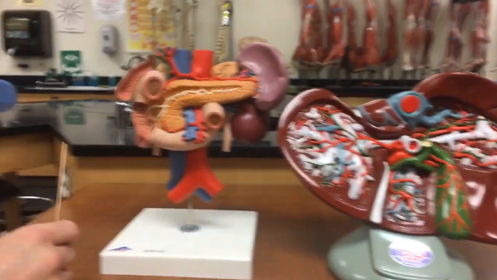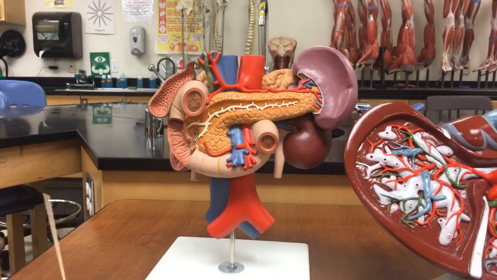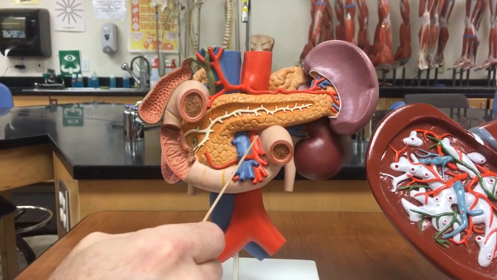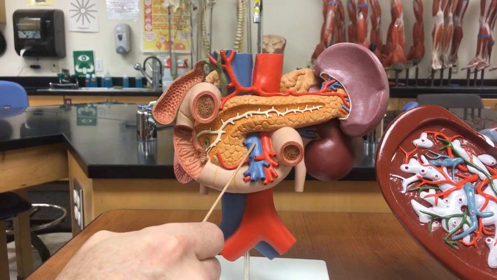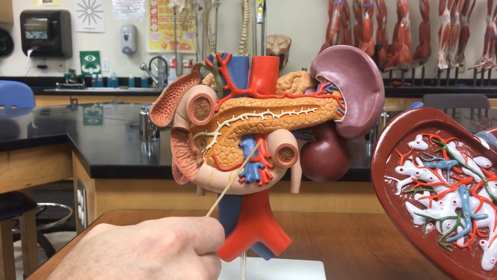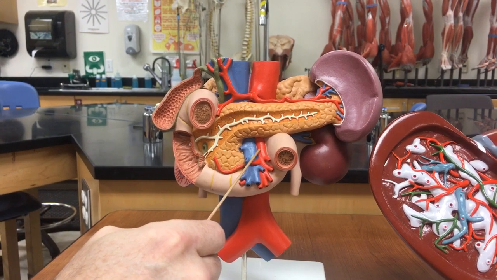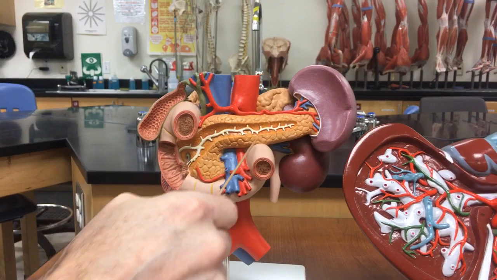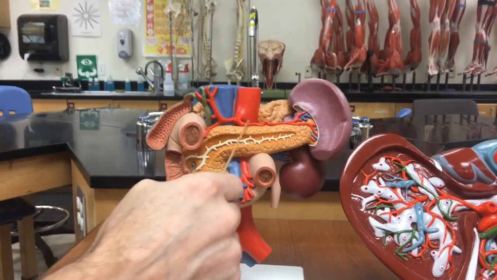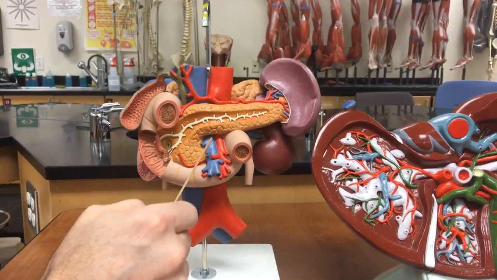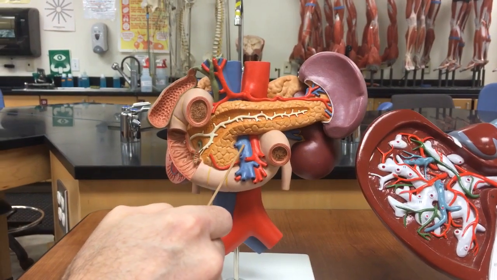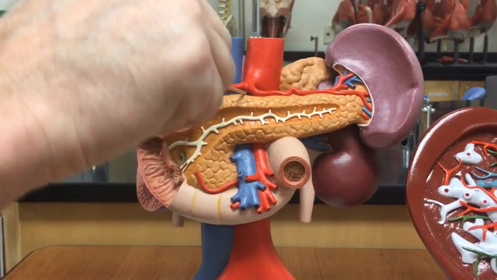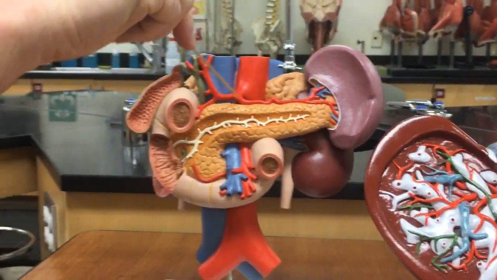Okay, we're looking at blood vessels in the abdominal region, right next to each other here, superior mesenteric artery and vein. The superior mesenteric artery is coming off of the abdominal aorta, and the origin of it is blocked right now by the pancreas. I'll show it to you in just a second. And the superior mesenteric vein also is going up and behind the pancreas, but it's meeting up with the splenic vein, which is right on top of the pancreas here.